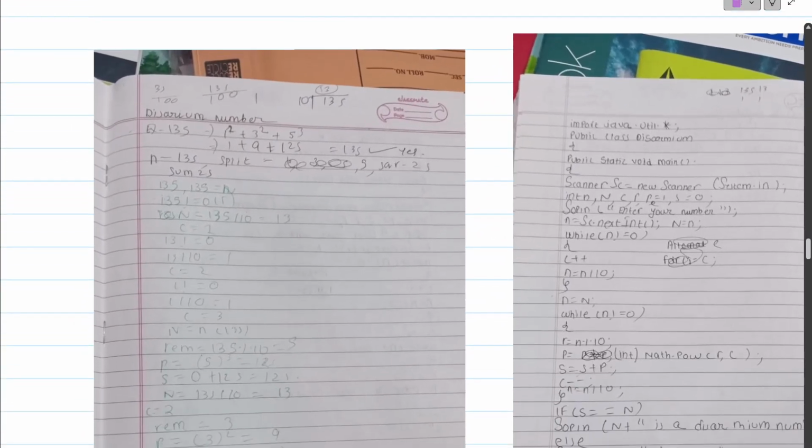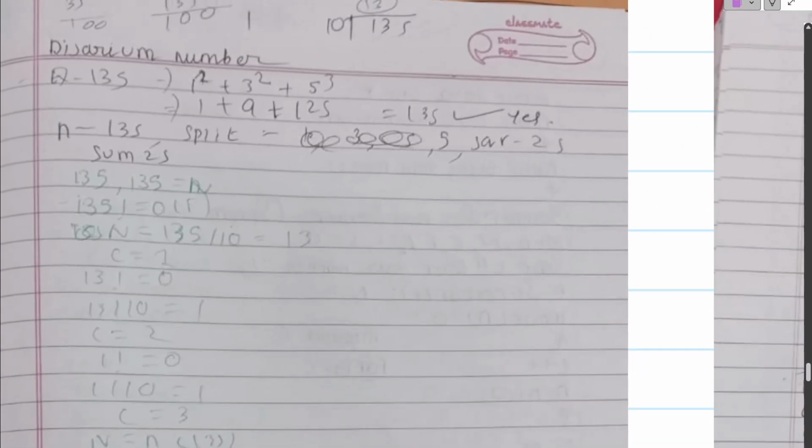Now let us check Disarium. Okay, if we are accepting a number from the user, and if we are taking an interesting 3-digit number, 1 to the power 1, 3 to the power 2, 5 to the power 3. Okay, very good question. And then if you are adding them up, you are getting the number, okay, Disarium.